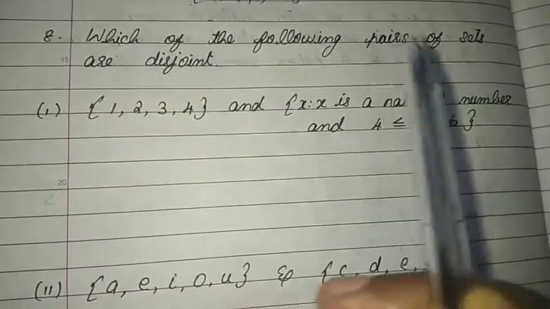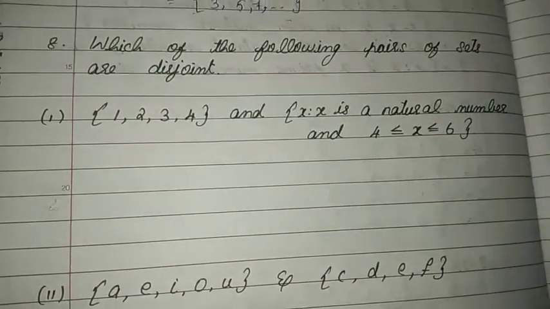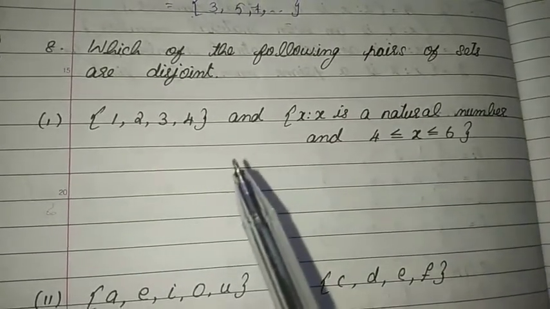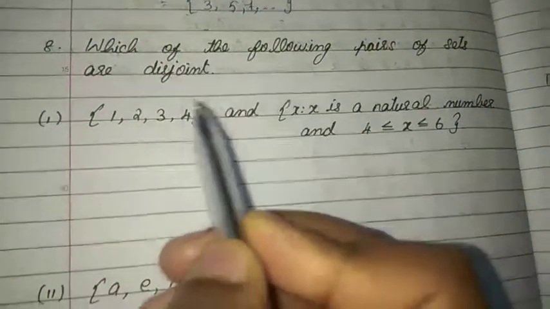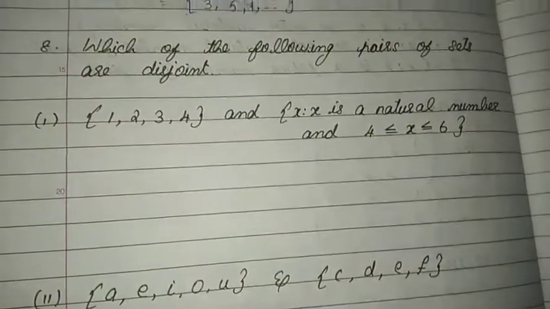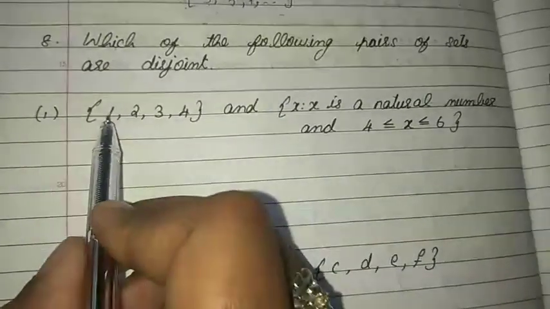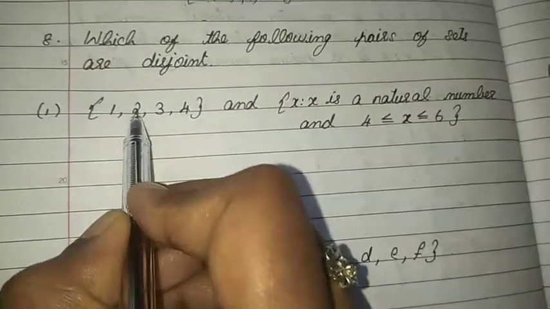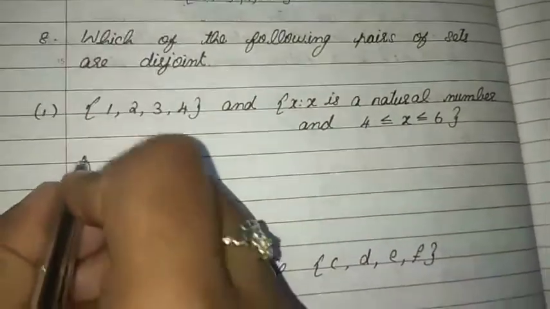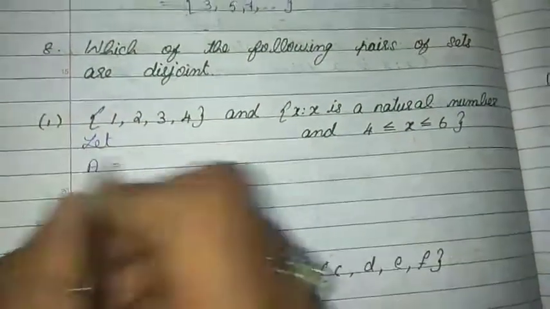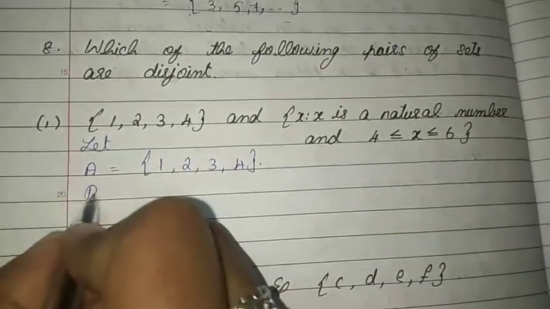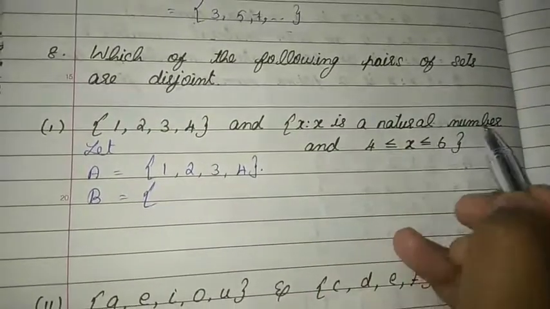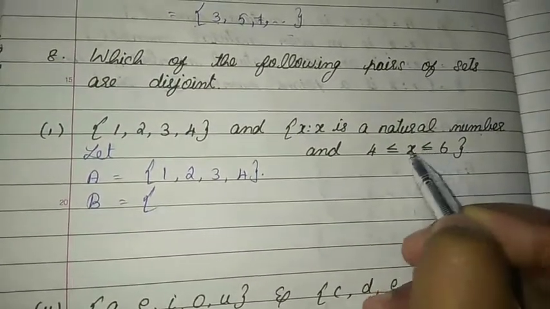Question 8. Which of the following pairs of sets are disjoint? I already taught you what is disjoint in the introduction part. If you have not watched that video, please do watch it. I will attach the link in the description box. So a disjoint set means sets which do not have any common elements. That is, A intersection B is equal to the null set. Then it is called a disjoint set. So here the two sets are given. 1, 2, 3, 4 is given. So let this set be A. Let A be equal to 1, 2, 3, 4, and let this be set B is equal to x such that x is a natural number and 4 is less than or equal to x, which is less than or equal to 6.